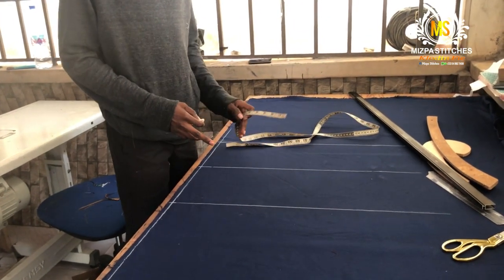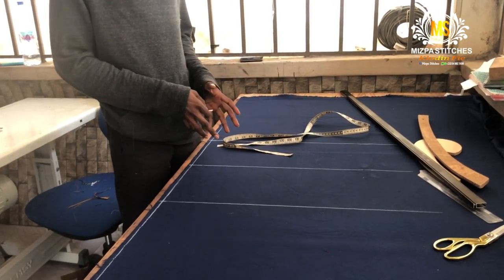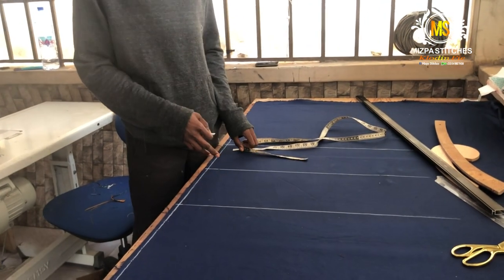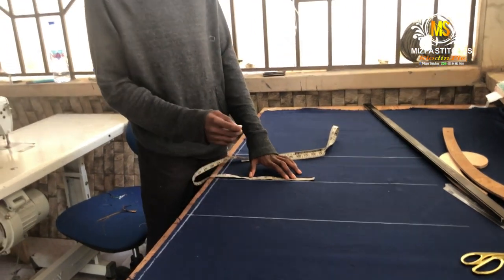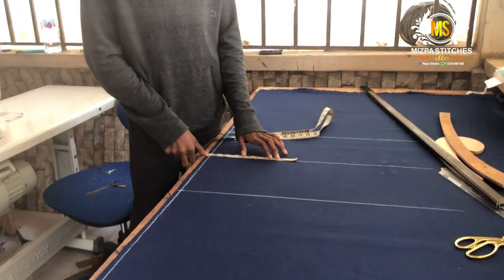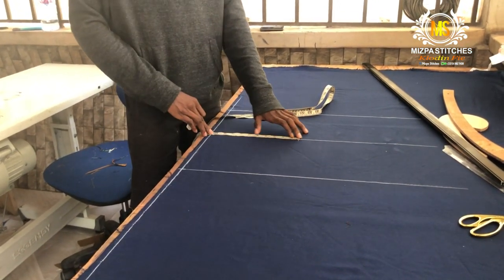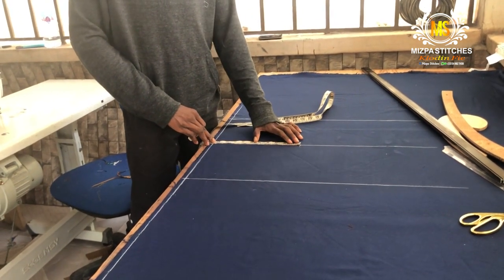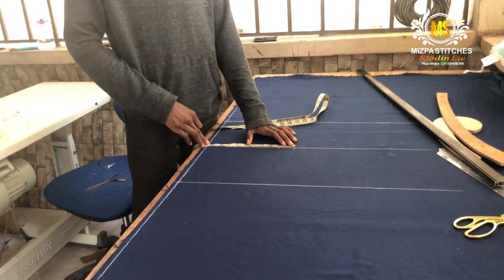First thing first, you can use the seat measurement on the crotch line. You can start with the seat measurement, but for this tutorial, I'm using the thigh measurement. So his thigh is 21. 21 divided by 2 will give us 10.5, and I'll mark my 10.5. After marking your 10.5 on the crotch line, you take in 1.7 like this.